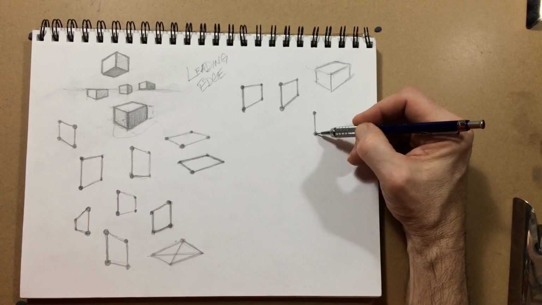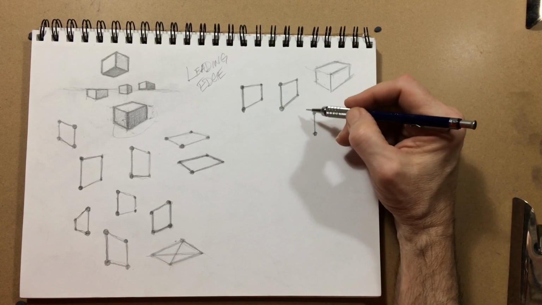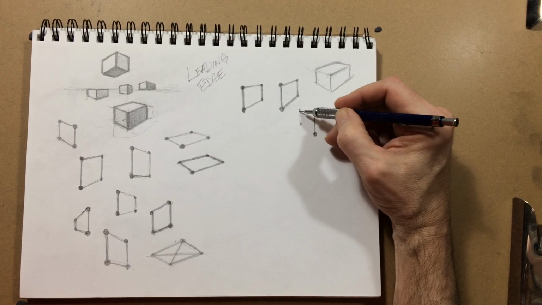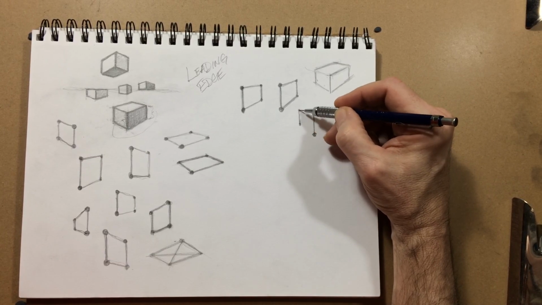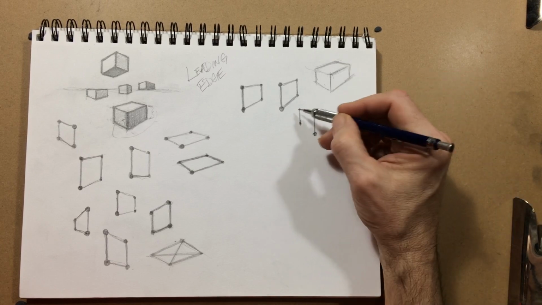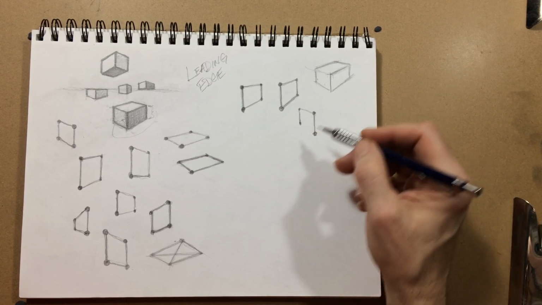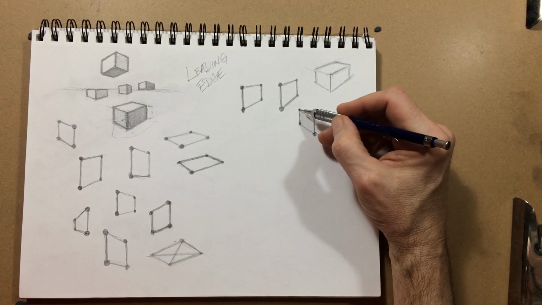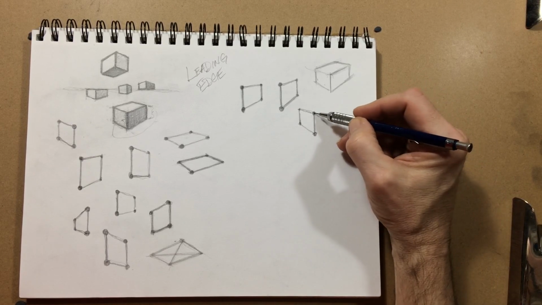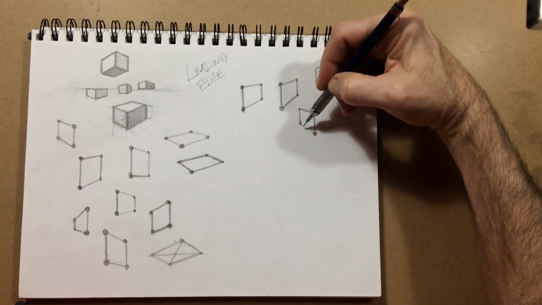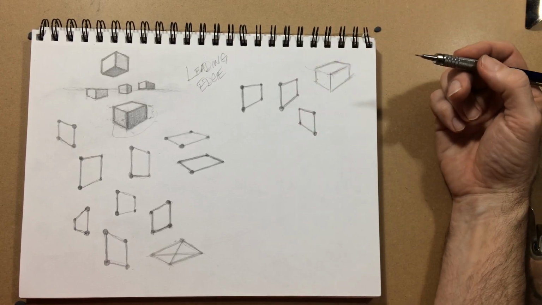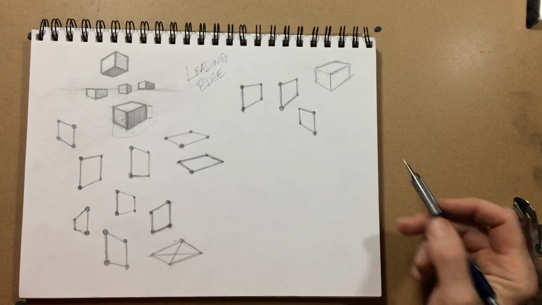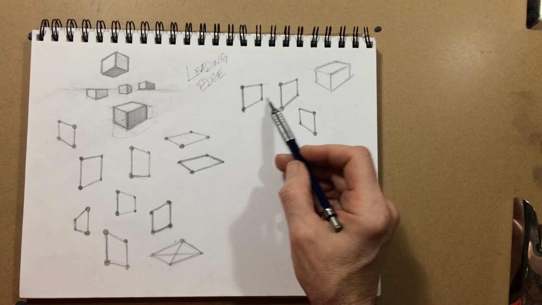Starting with a leading edge, and it doesn't matter which way, I make an edge that appears smaller, and then connect those. The angles of these lines are tricky to feel, whether they're really converging towards each other somewhere.